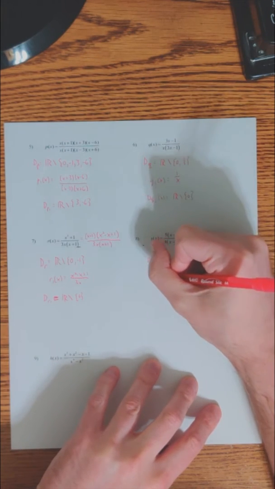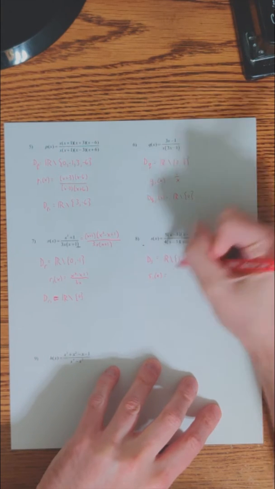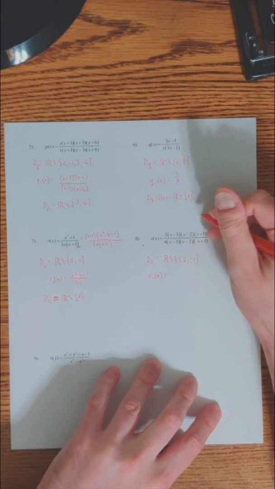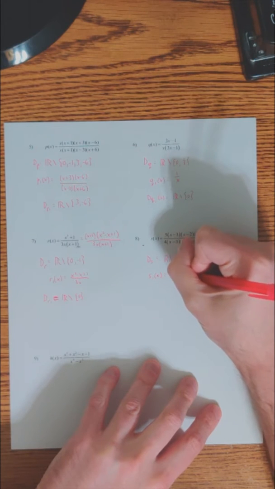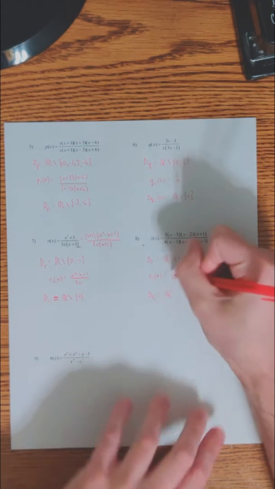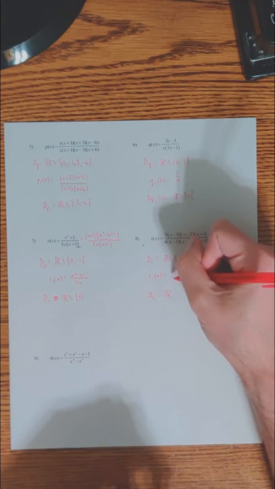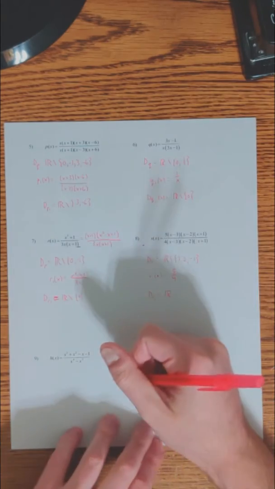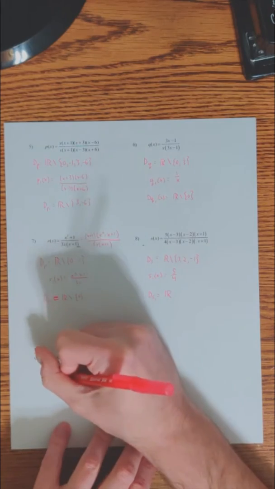And then our new function, s sub 1, the x minus 3's cancel, the x minus 2's cancel, the x plus 1's cancel, and we're left with just 5 over 4. And the domain of this new real function is all real numbers. This is a constant function, so any value of x will work. So that's kind of interesting. And then the final one, let's see.